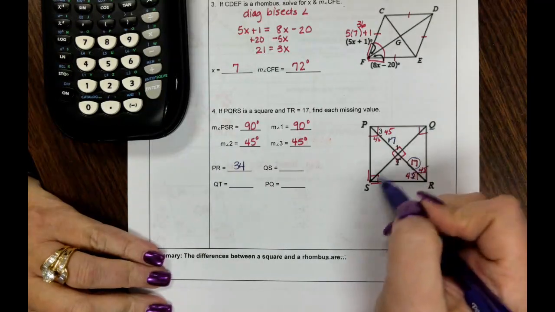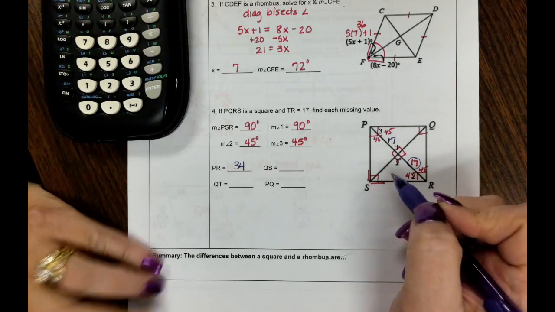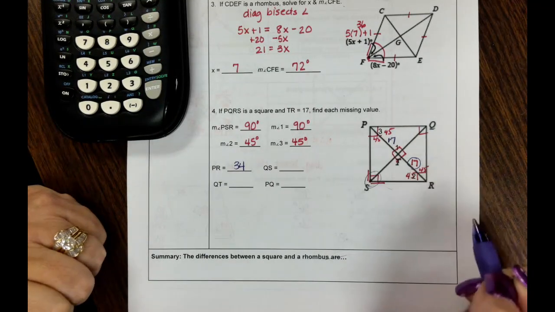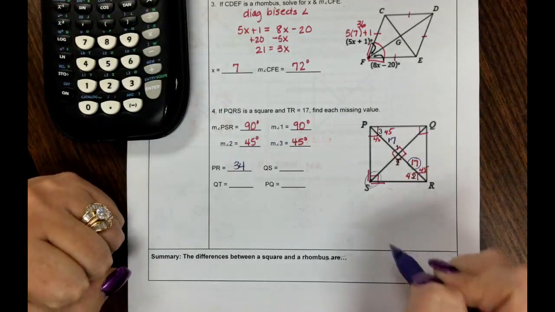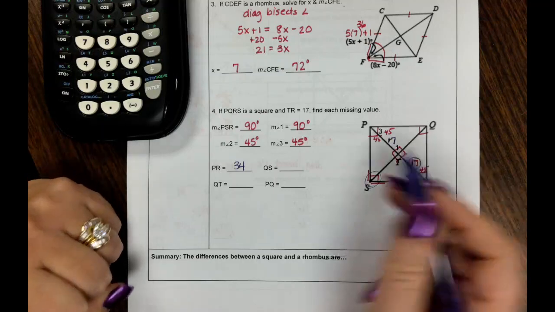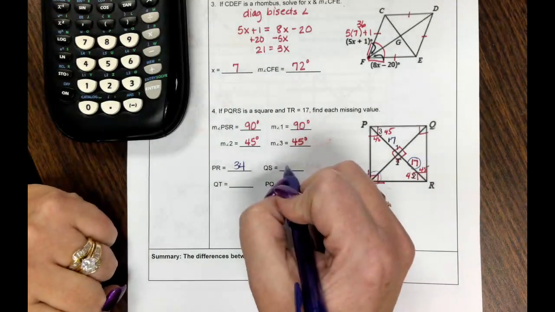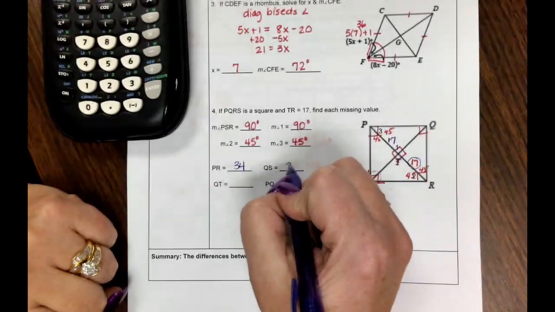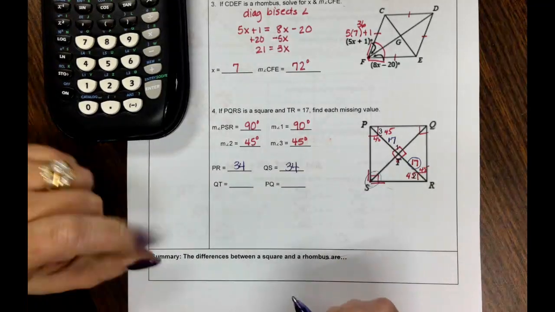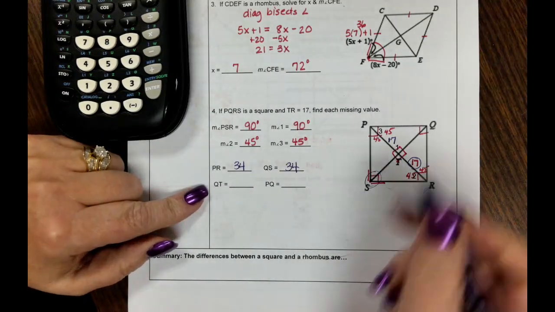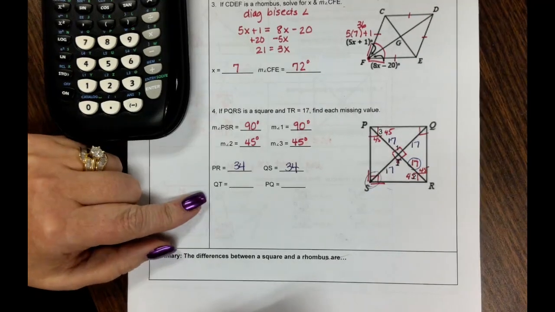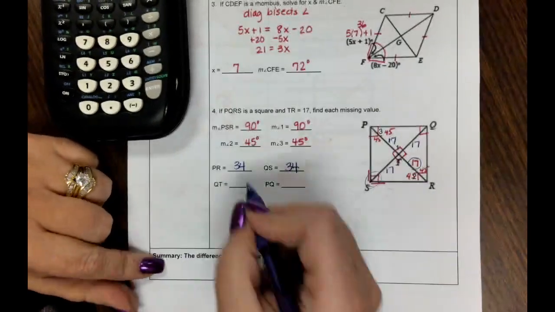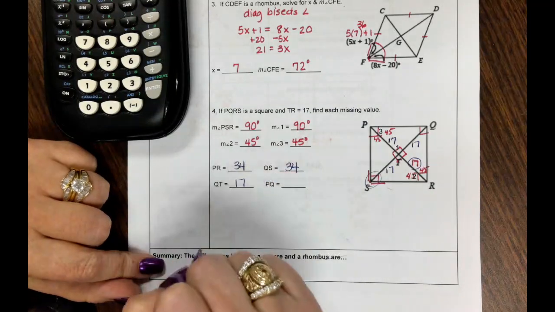QS is this other diagonal that goes this other direction. Because the angles are right angles, it's a rectangle, and rectangles have congruent diagonals. So that means that QS is the same as PR. Okay, then we need QT. Well, QT has to be half of the 34 because the diagonals were bisected, so QT is 17.